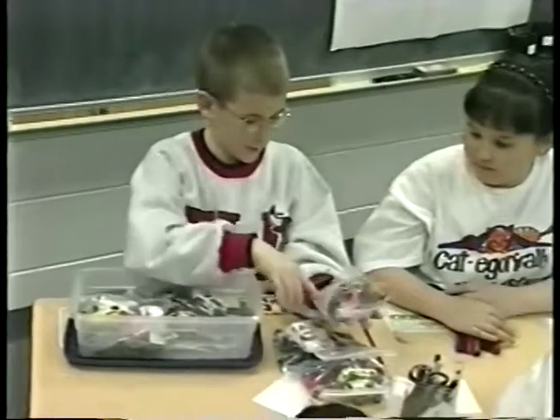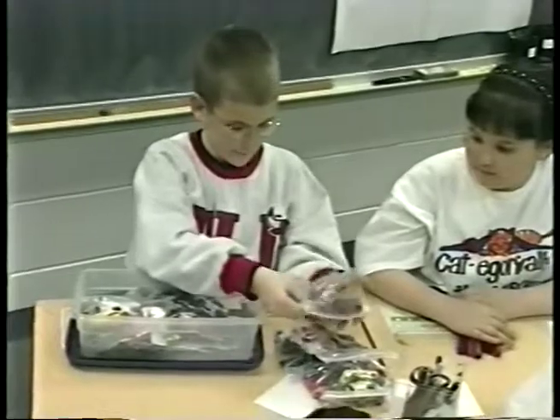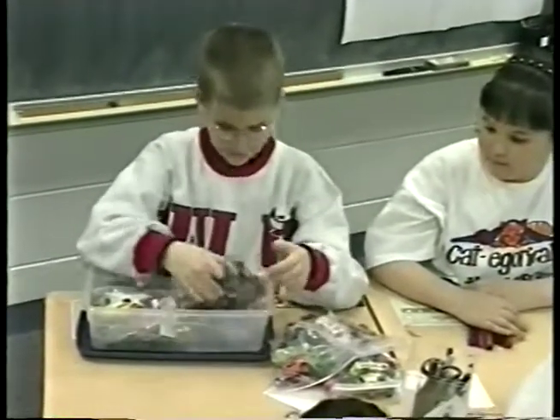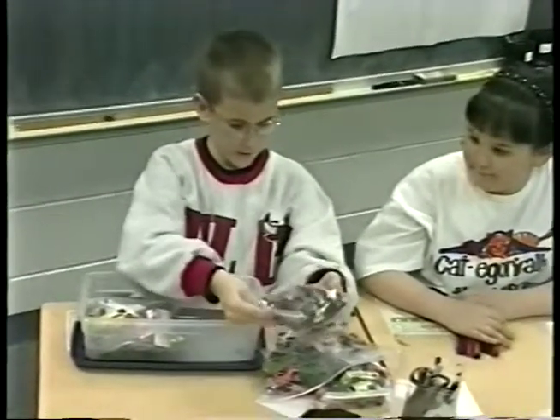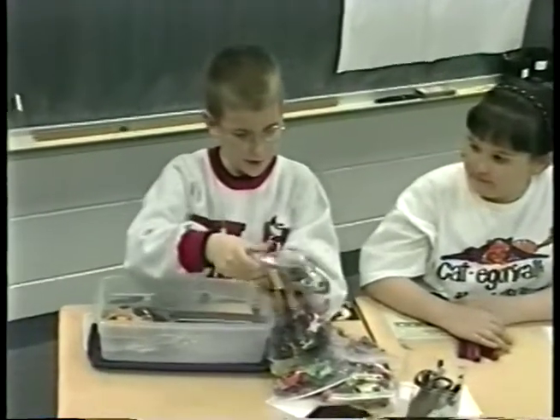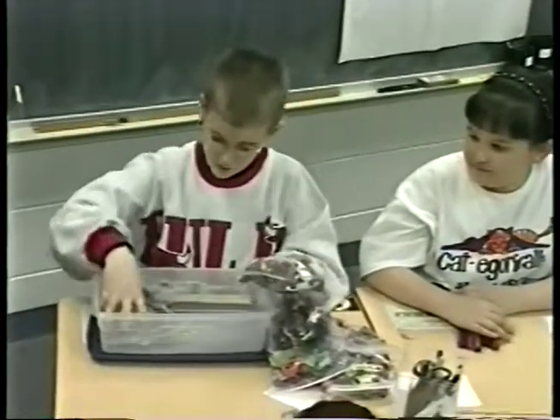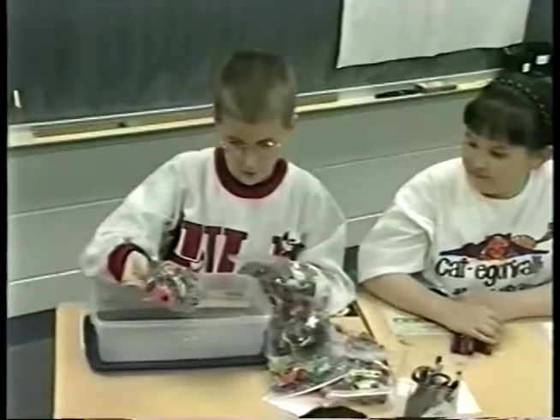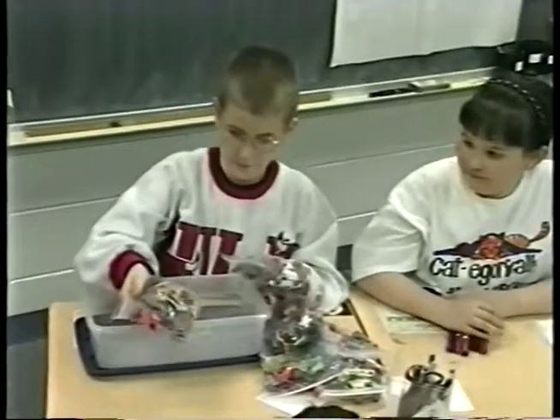These have big motors on the front of them. These are all race cars that I have. These all have different designs, and these are all the ones that have big wheels.